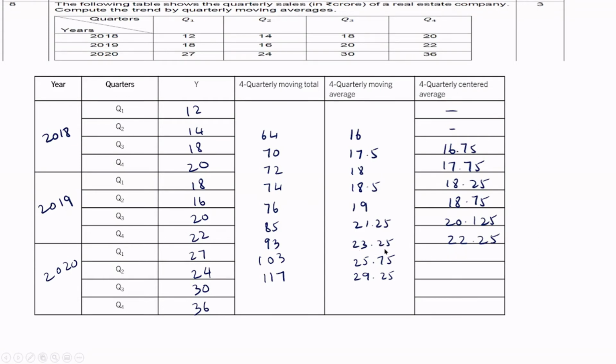Then 23.25 and 25.75, the average of these 2 is 24.5. And finally the average of 25.75 and 29.25, so the average is 27.5. So these are the 4 quarterly centered averages.